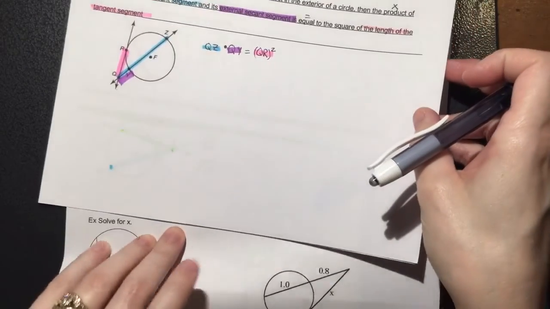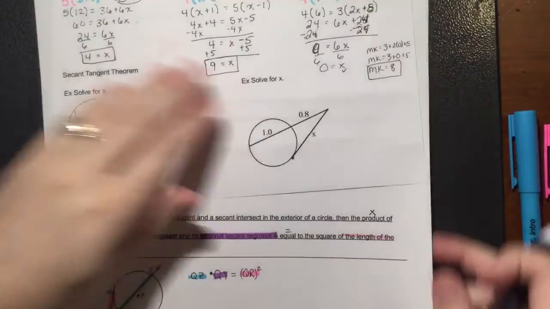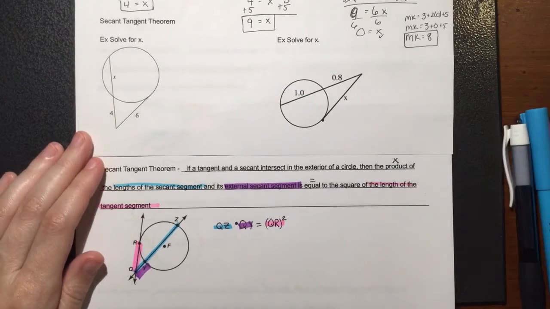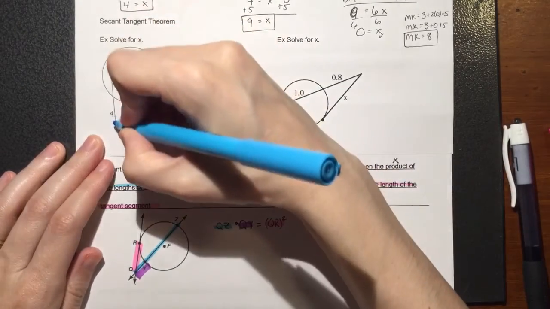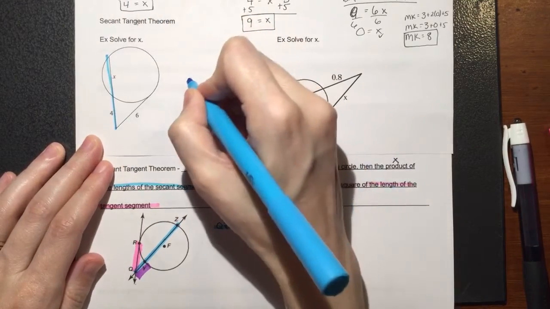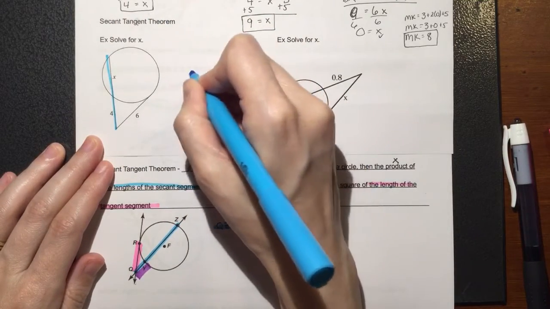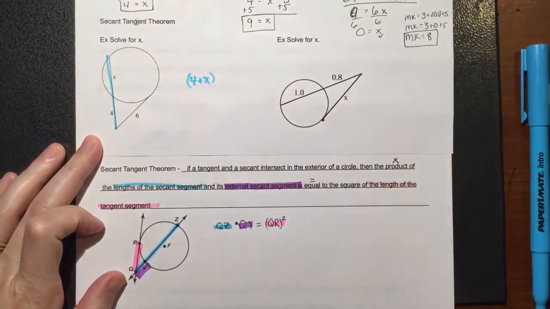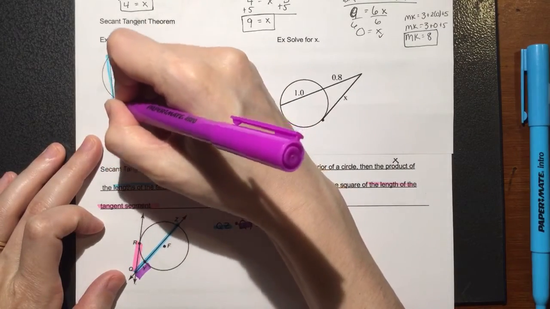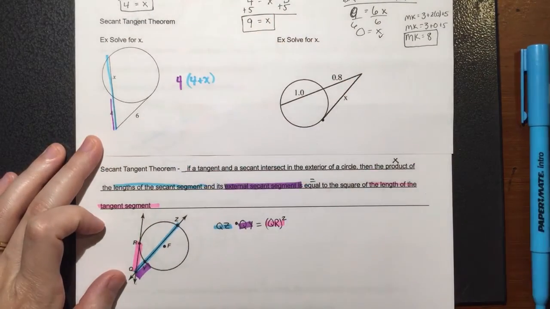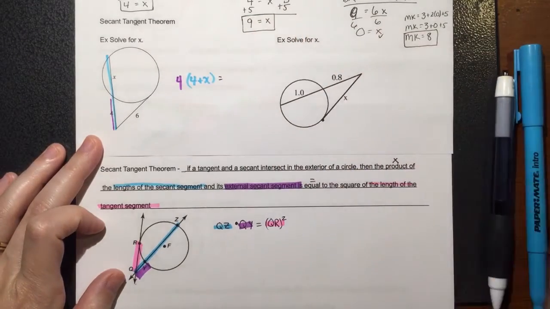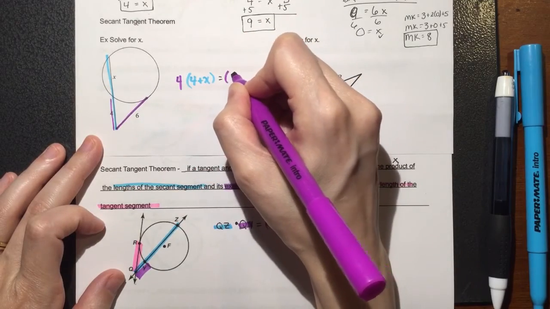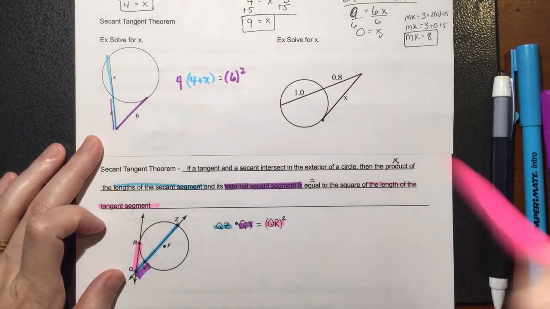Let's go this way and see if that looks any better. There we go. That fits a lot better. So finding our secant segment goes through right there, and it's going to be equal to 4 plus x times the external secant segment, which is going to be 4, is going to be equal to the tangent segment squared. So 6 squared. I did that one in the wrong color. The 4 should be pink.